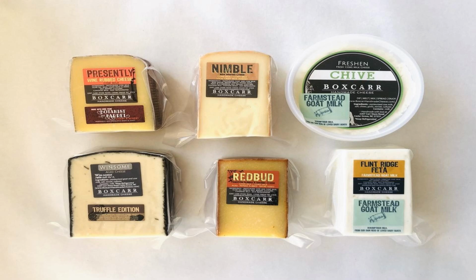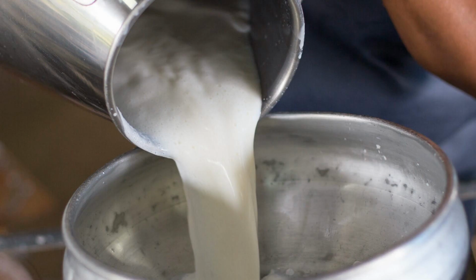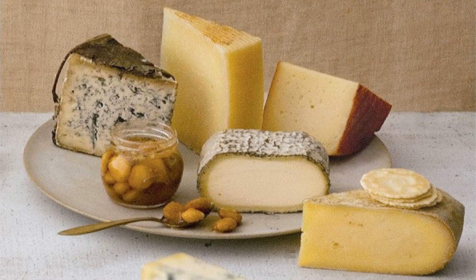The first step in making cheese is collecting the milk. This milk can come from a variety of animals such as cows, goats, or sheep. The quality of the milk will determine the quality of the cheese made from it. The milk is collected in large containers and transported to the cheese-making facility.